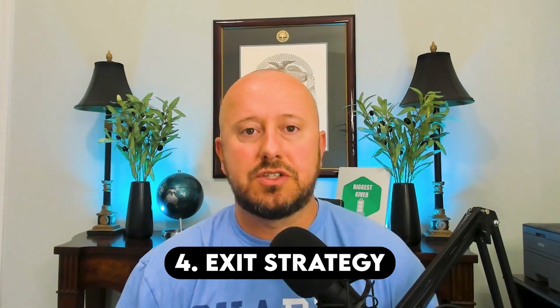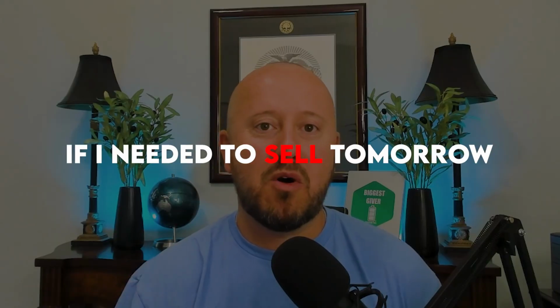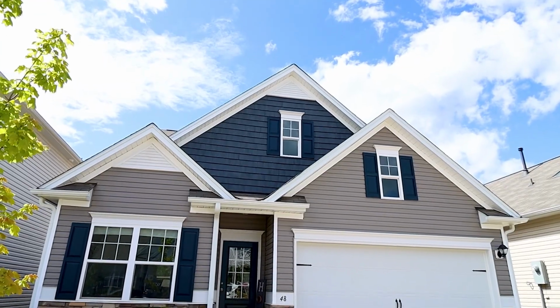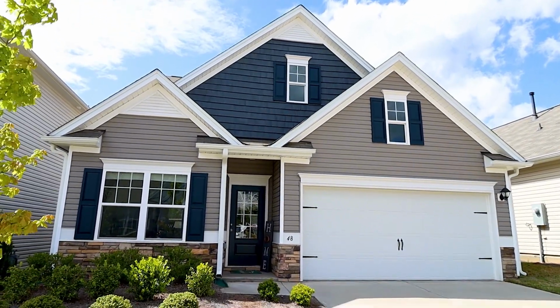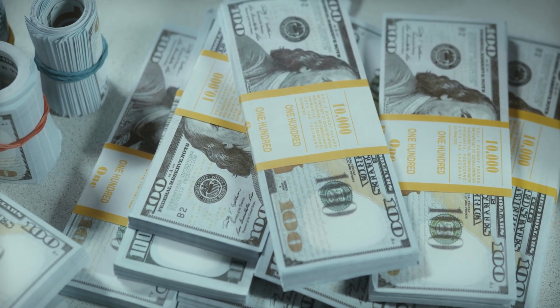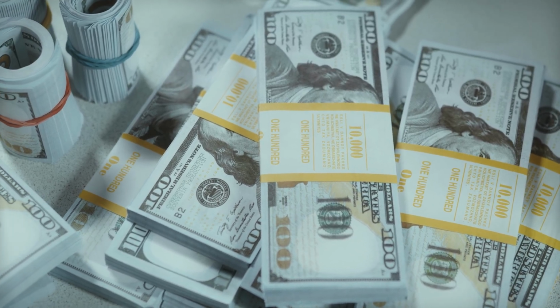And the last thing is exit strategy. Always ask yourself this question. This will help you so much. If I needed to sell tomorrow, would I be able to? That's the question. Could you buy the property, and if you needed to sell it tomorrow, would you be able to at least make all of your money back? Hopefully the answer is you could make money. But can I sell this property tomorrow and have enough equity in it to where I would be able to make money, or at absolute worst, break even?